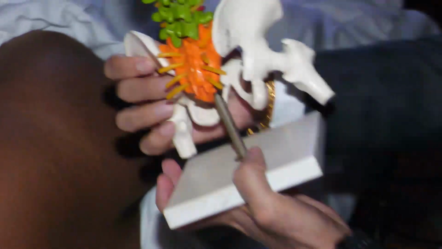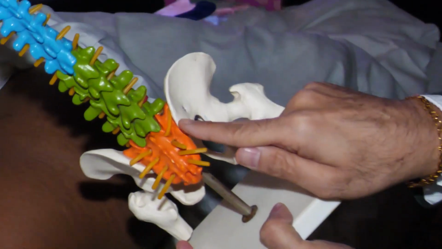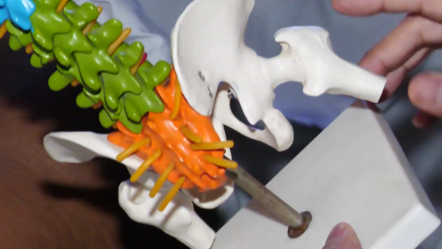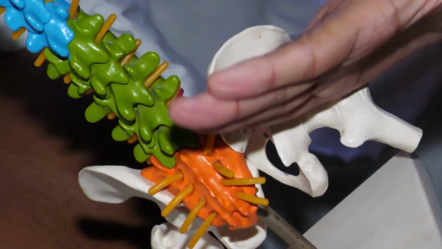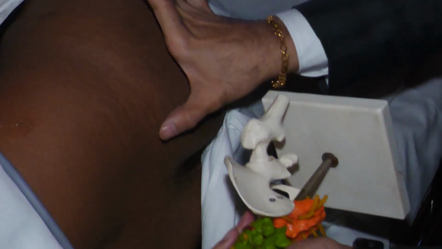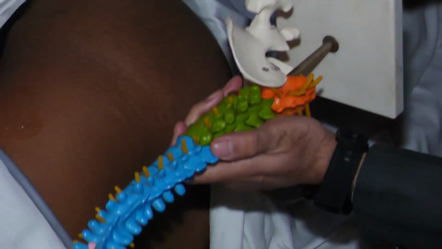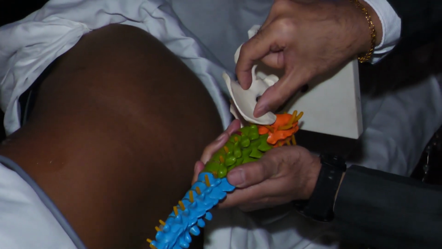Okay. So right now this is the posterior superior iliac spine. This is the greater trochanter, my dear friends. I am drawing a line like this from PSIS to GT. Okay, my dear friends. Next, I'll bisect this line and keep my probe on this bone.